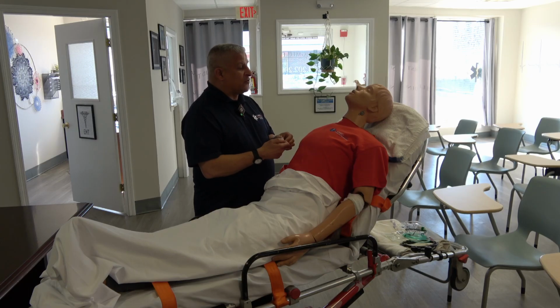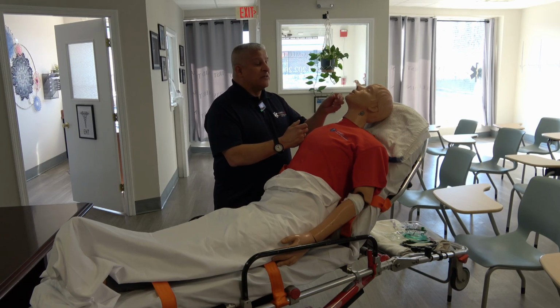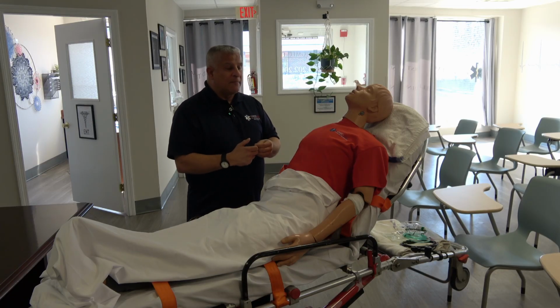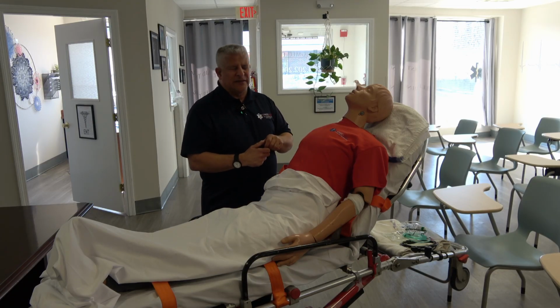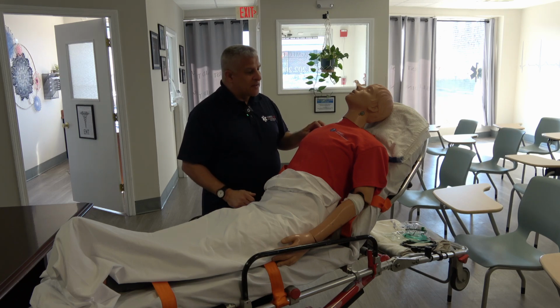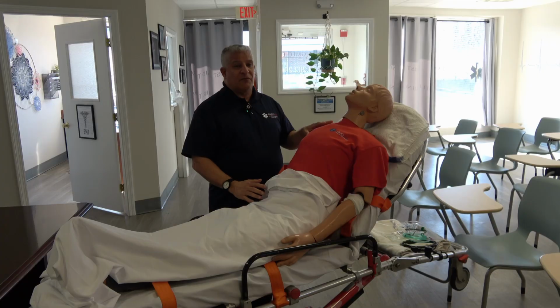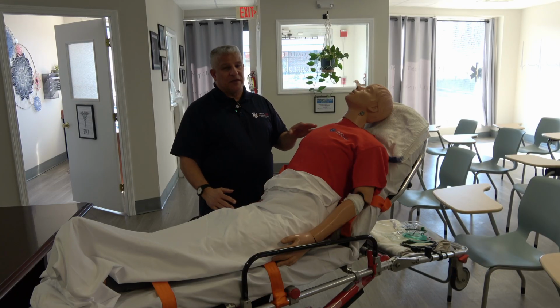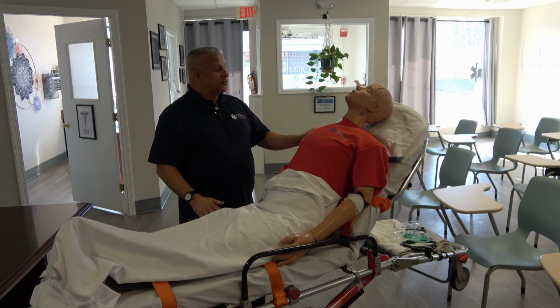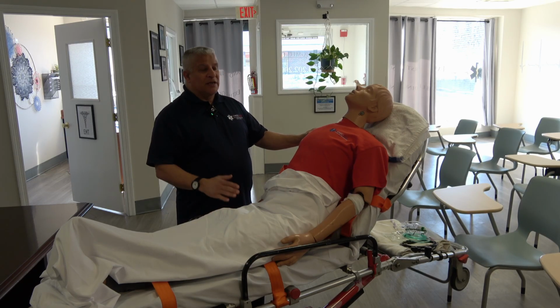So we're going to take a nitro tablet, put it in the cover, have him lift his tongue, place it underneath his tongue, which is called sublingual, and then we're going to let it sit in his tongue as it dissolves. Now that we've medicated our patient, we want to package him up on the stretcher and let's get him out to the ambulance. Once we're in the ambulance, we're going to start our transport to the hospital, and we'll intercept with ALS en route.